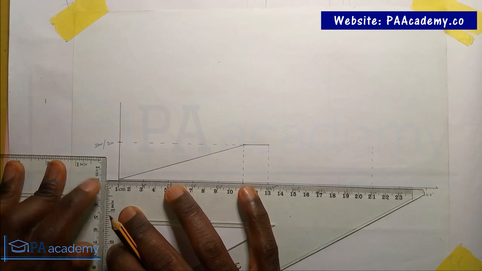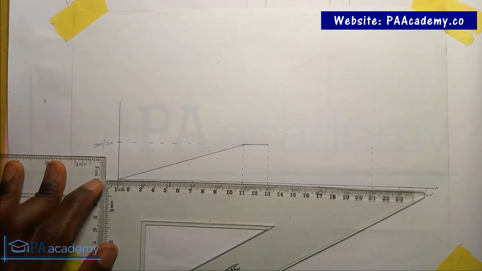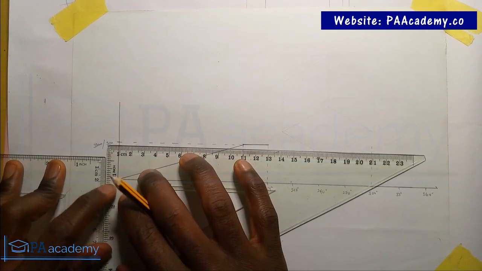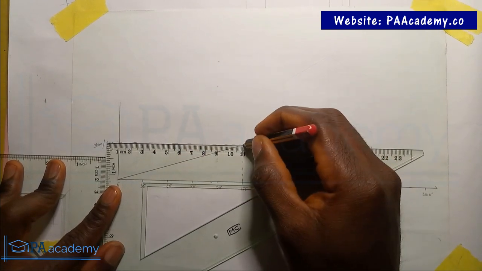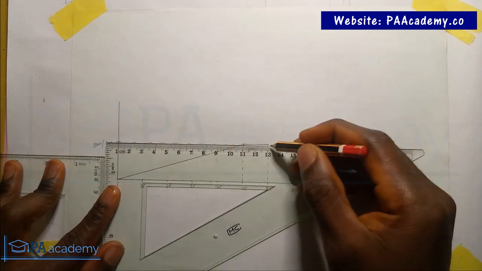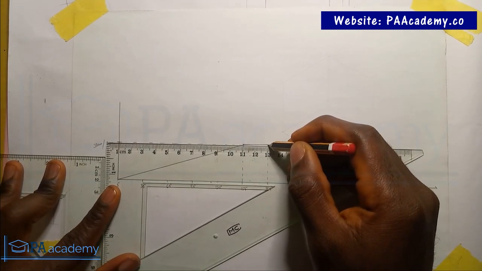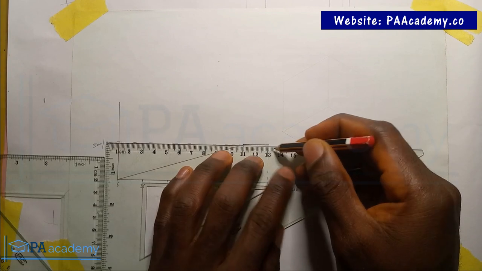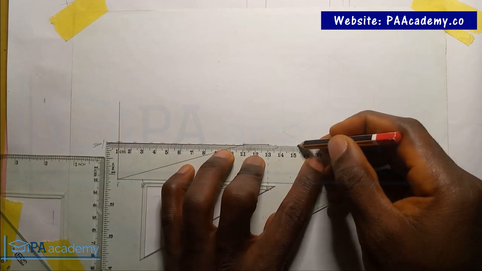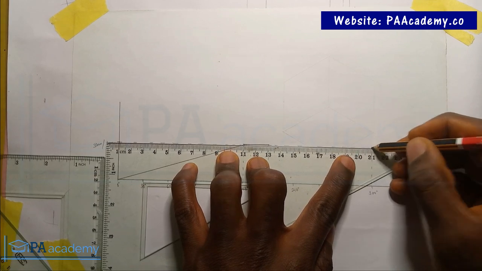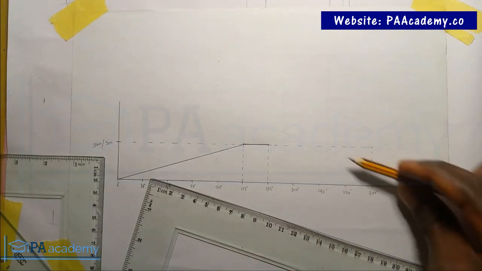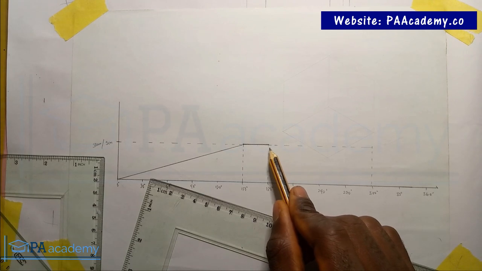If you're using a t-square, you might not need to do all this that I'm doing. Once you place your set square on your t-square, it should give you the correct result. So it says from here to, for this particular region now, it falls with simple harmonic motion.